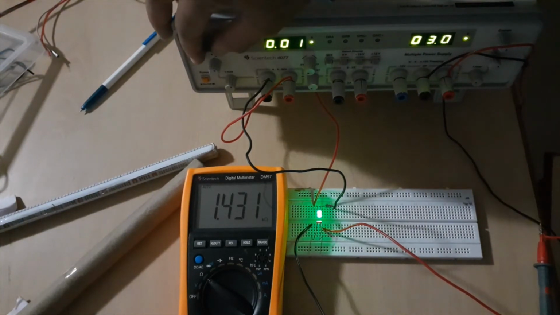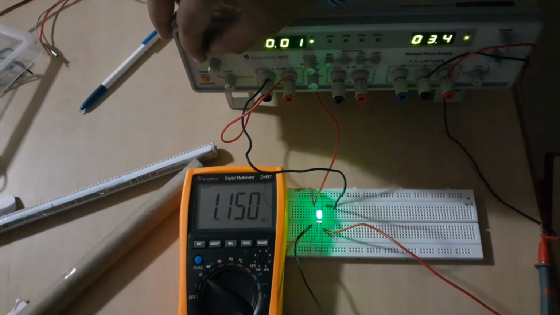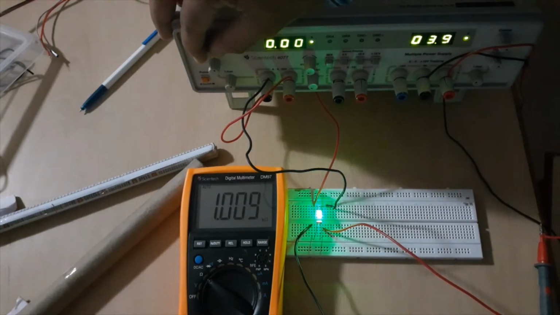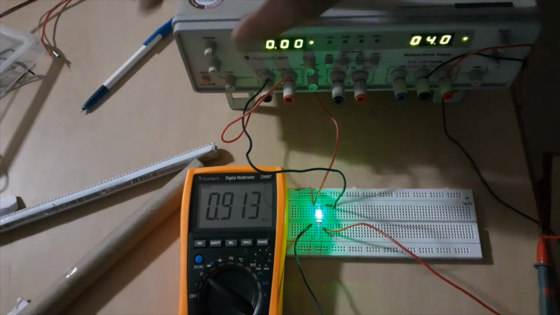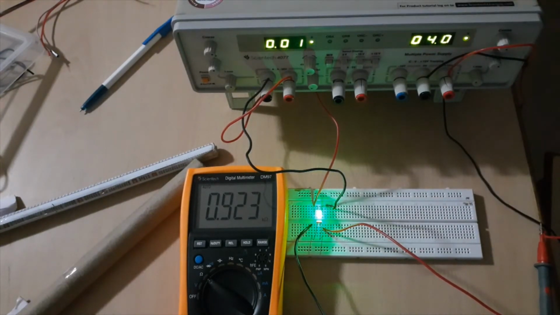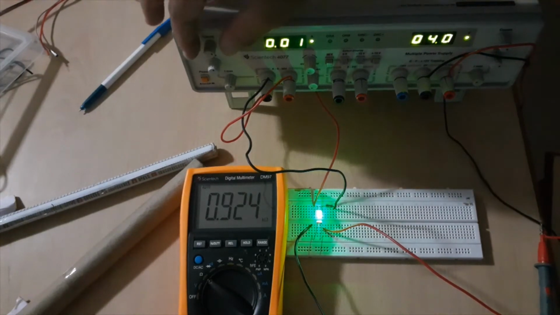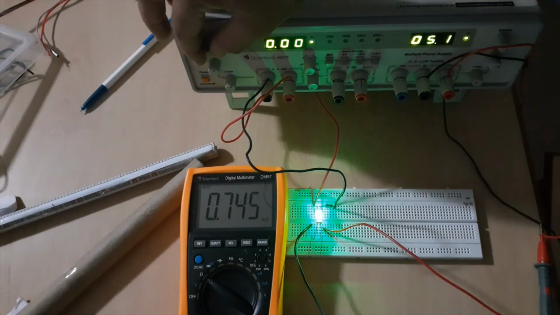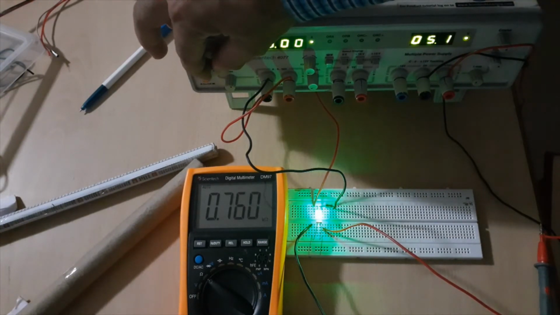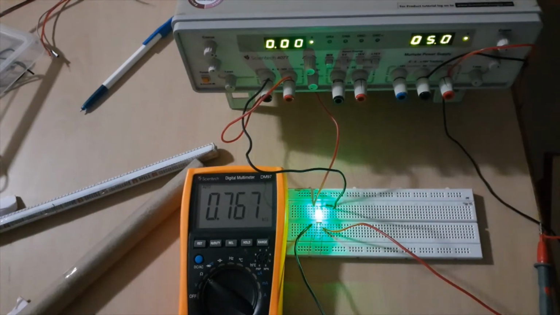Then we further increase the value of the voltage. Let us make it 4 volt. So at 4 volt it is less than half, 0.923 kilo ohms, correct. We'll go up to 5 volts. So let us slightly increase the value, 5.0 volts. So it is 7.68.